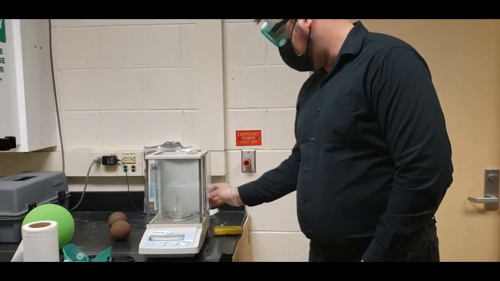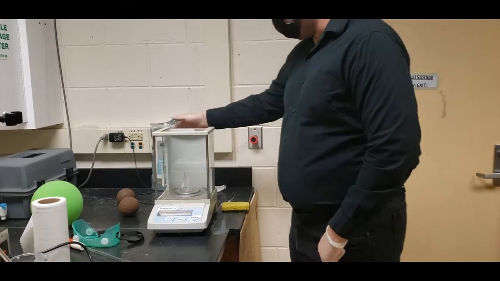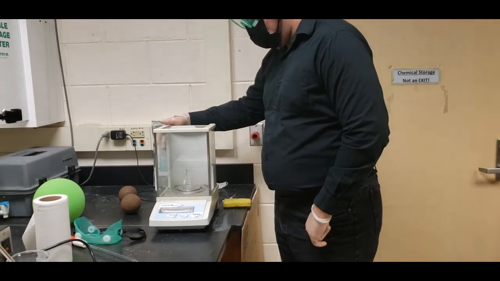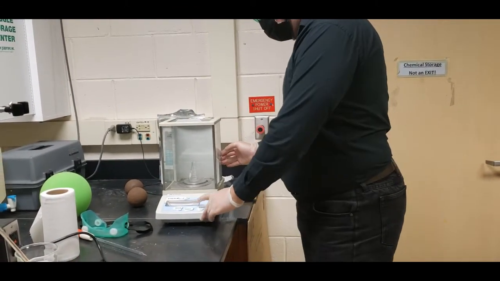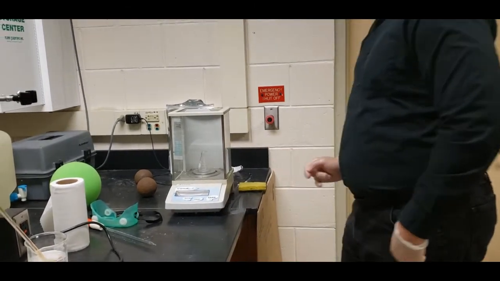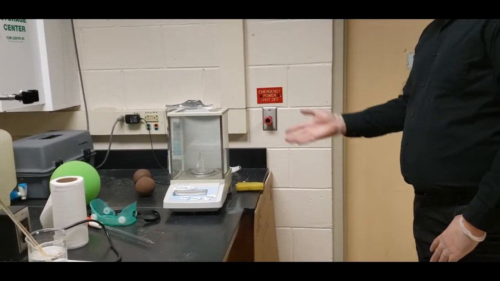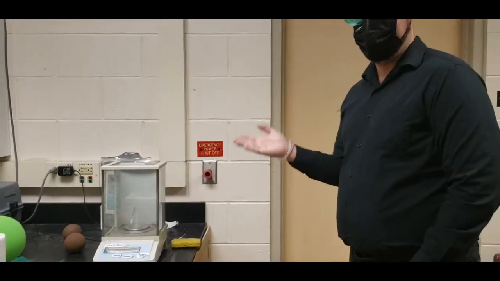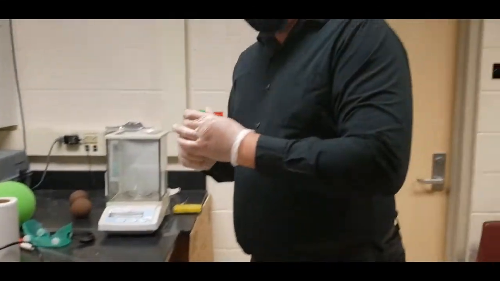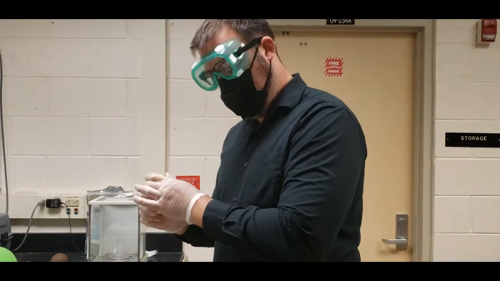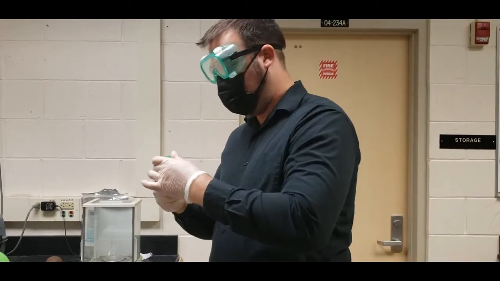It will go ahead and give it the amount. We'll tare it one more time. It will equalize, and now we're going to go ahead and add in our salicylic acid. For this experiment, it wants us to use 0.5 grams of salicylic acid.